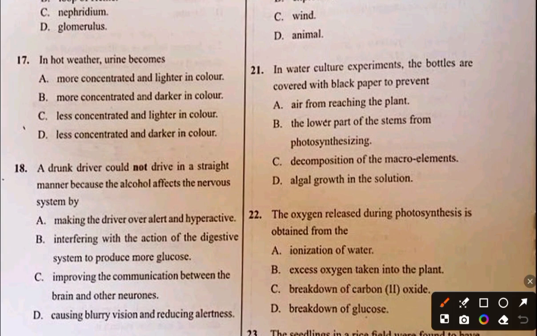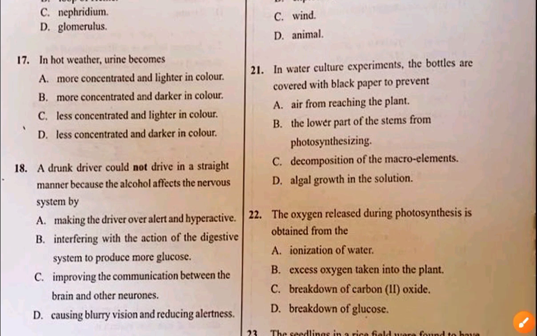Question 21. In water culture experiments, the bottles are covered with black paper to prevent A. Air from reaching the plant. B. The lower part of the stems from photosynthesizing. C. Decomposition of macroelements. D. Algal growth in the solution. The answer to question 21 is D. Algal growth in the solution.